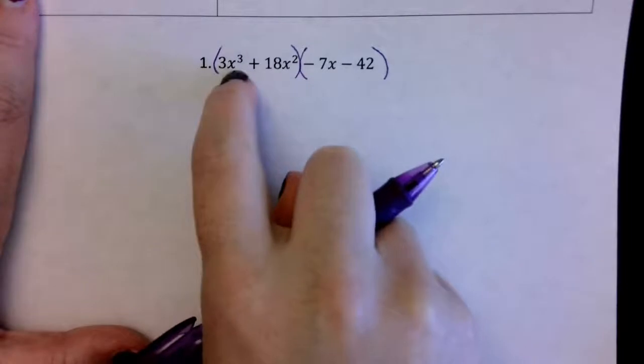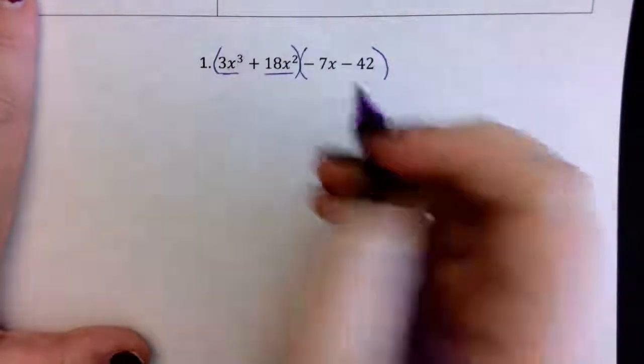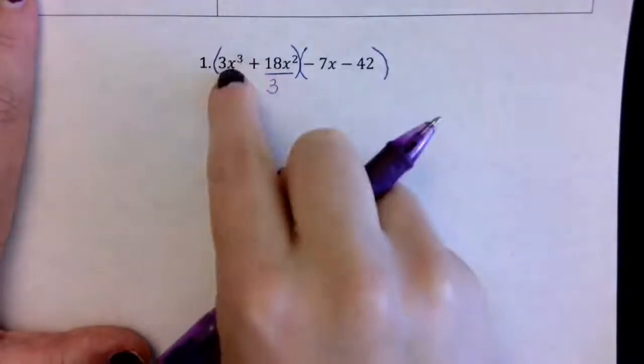So we look at the first set here. I'm going to pull my greatest common factor out of those, 3x cubed and 18x squared. 3 goes into both. With x squared and x cubed, the greatest I can pull out is an x squared.